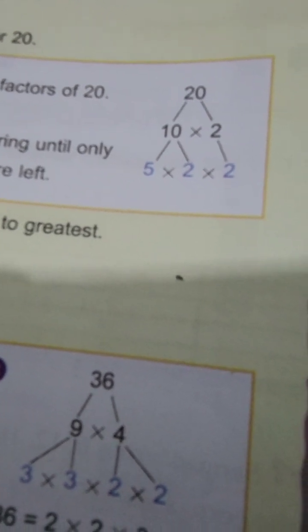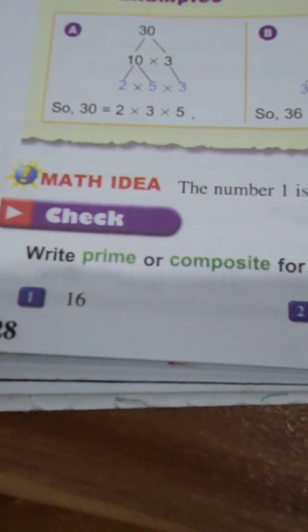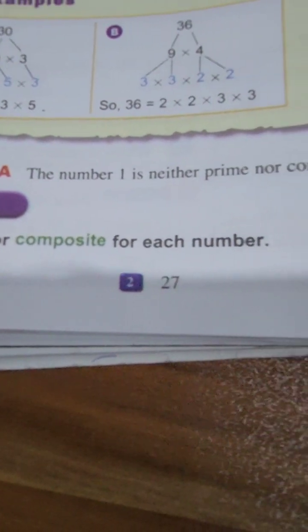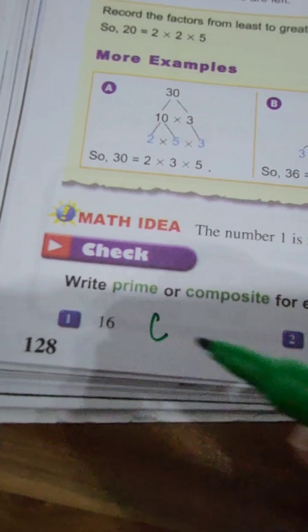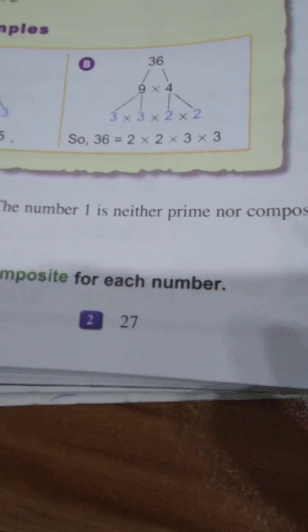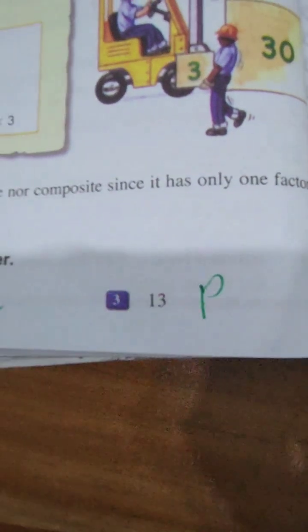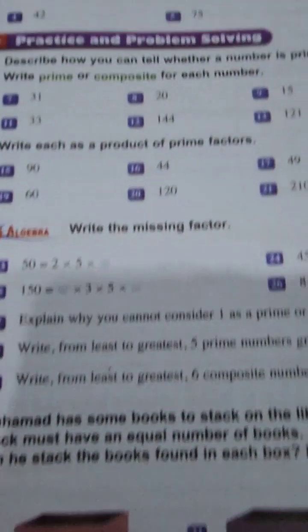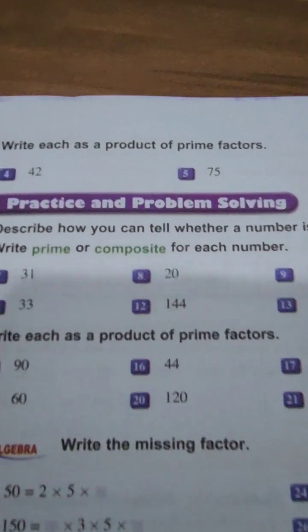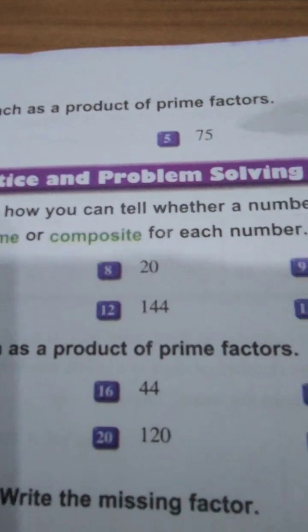So this is important. So next question, we must say if each number is prime or composite. So we have here number 16, this is a composite number. Number 27 is a composite number, and number 13 is a prime number. Good. The next, we have here some exercises, and we must write each as a product of prime factors.